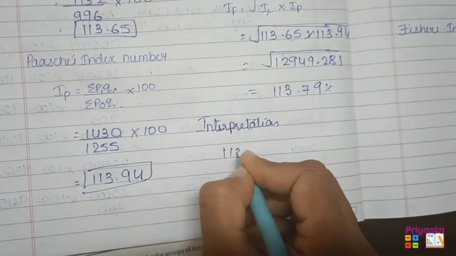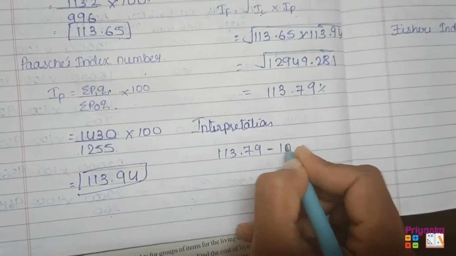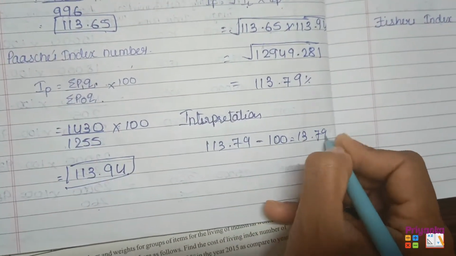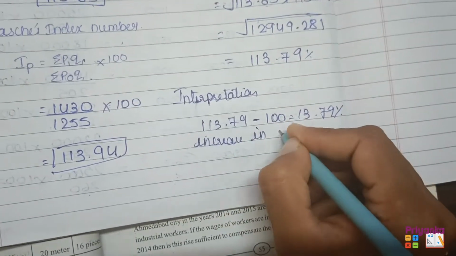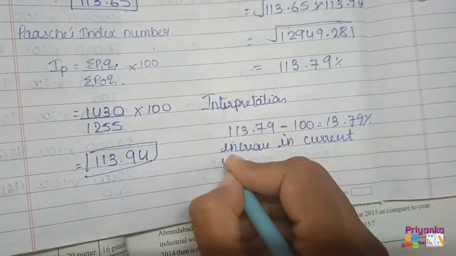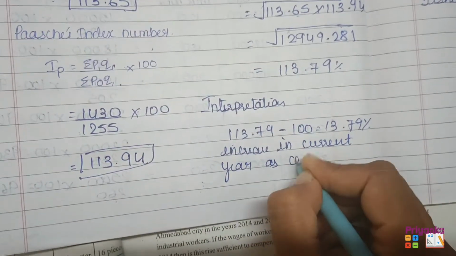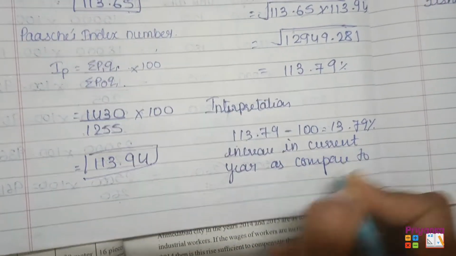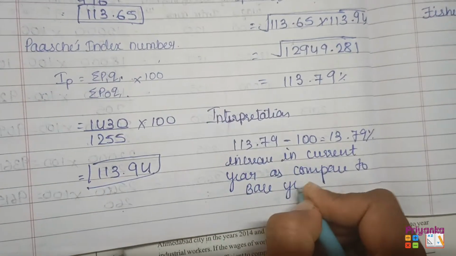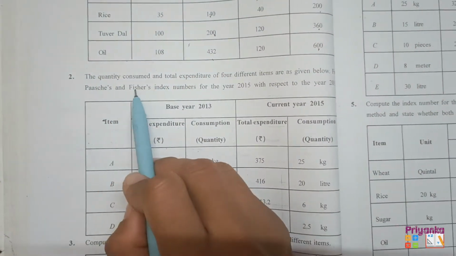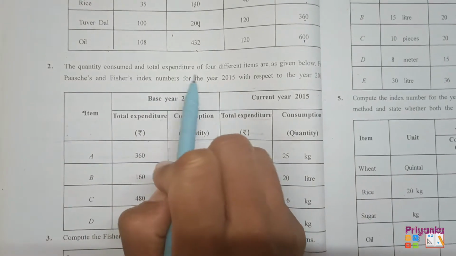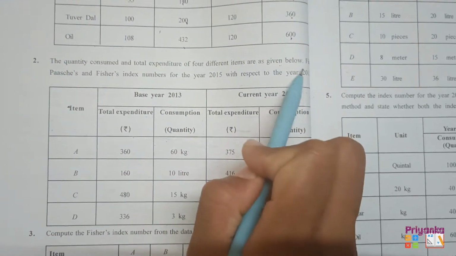Now for the interpretation, just take 113.79 minus 100, here 13.79% increase in current year as compared to base year. This is how we'll make a solution for the question number 1 from the section F. Moving to the next question number. The quantity consumed and the total expenditure of the 4 different items are as given below.